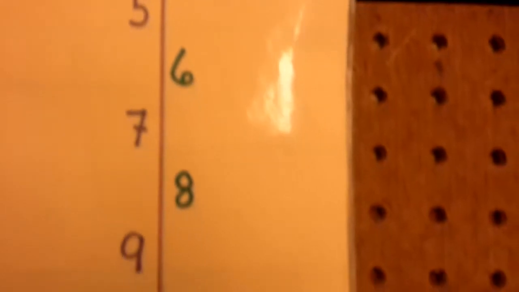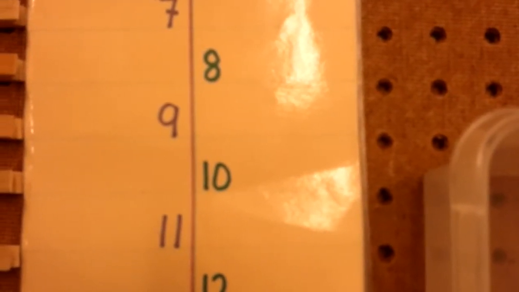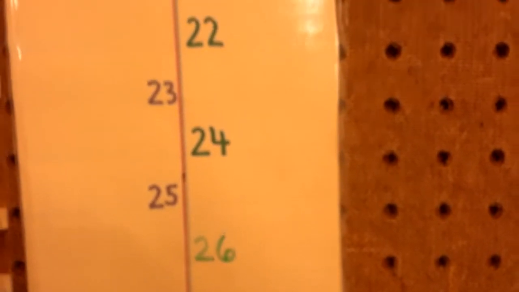I placed the numerals on the chart on opposite or alternating sides on purpose. It's one more chance to see odd numbers and even numbers. The odd ones are purple, the even ones are green. 2, 4, 6, 8, 10, 12, 14, 16, 18, 20, 22, 24, 26. That's skip counting by twos using even numbers.